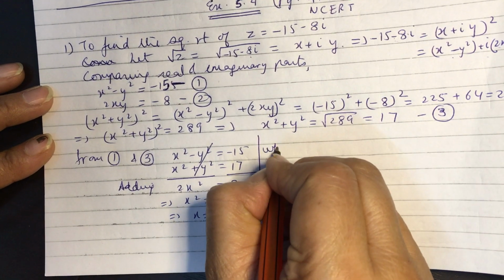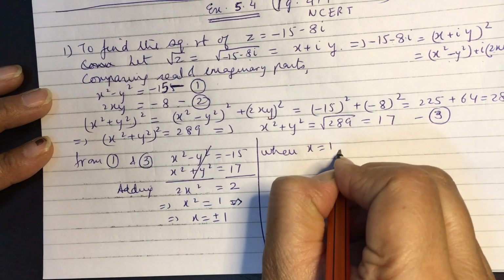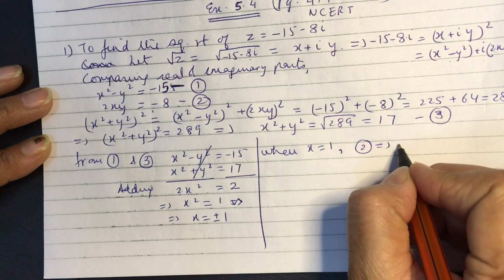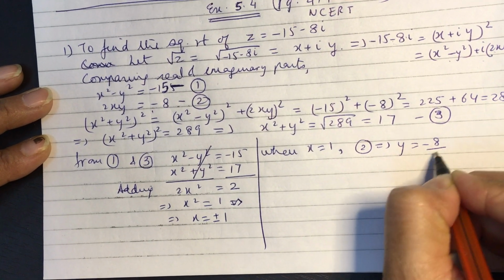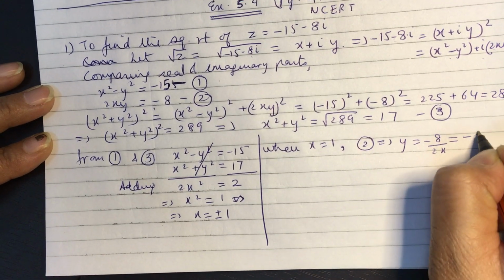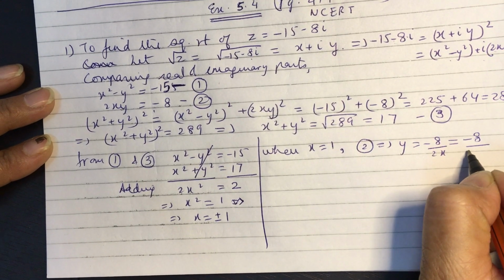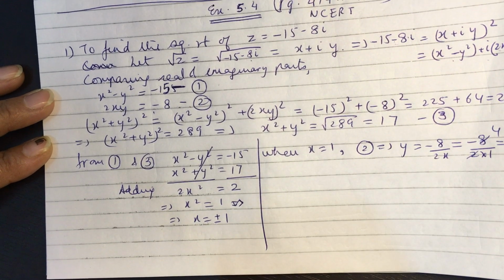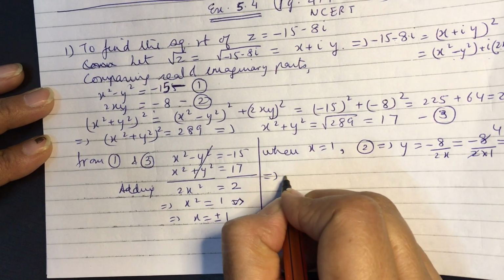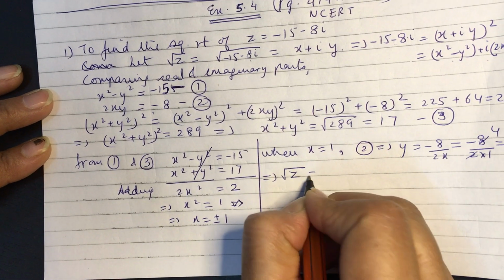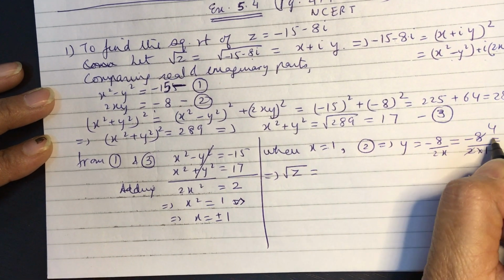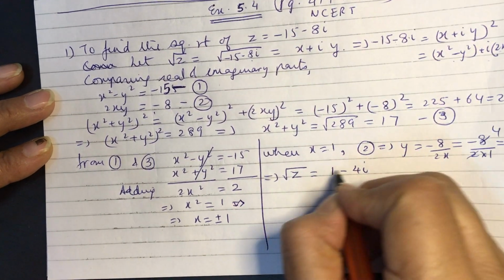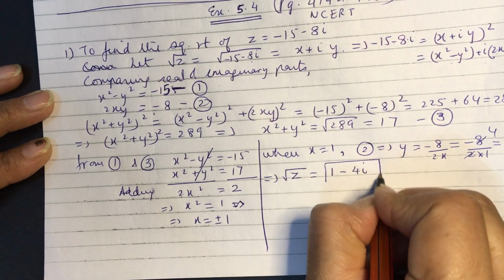Now, when x equal to 1, 2 gives us y equal to −8 upon 2x, which is −8 upon 2 into 1, which is −4. So this gives us the square root of z is equal to x + iy, so 1 − 4i. This is the first result.